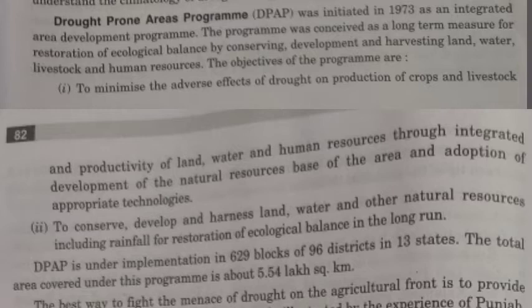And the next objective is to conserve, develop and harness land, water and other natural resources, including rainfall, for the restoration of ecological balance in the long run. So this drought prone area program was under implementation in 629 blocks of 96 districts in 13 states. The total area under this program is about 5.54 lakh square kilometer, which is just 50% of the total drought prone areas in our country. The total drought prone area in our country is nearly 10 lakh square kilometer.